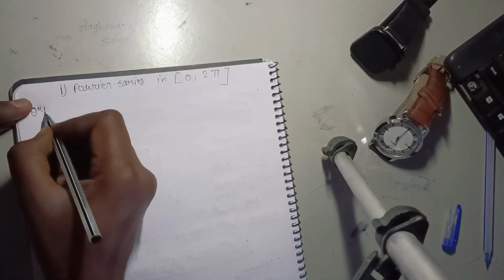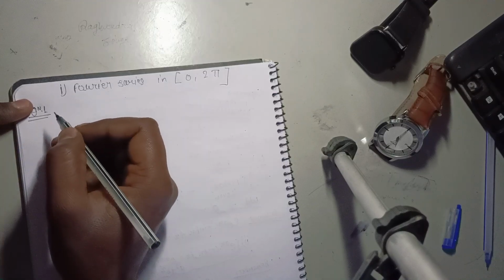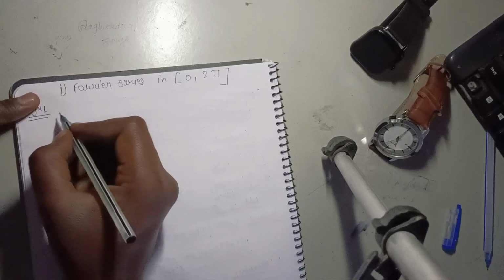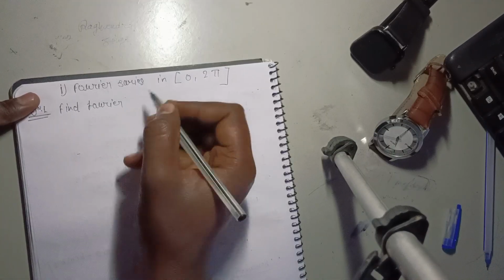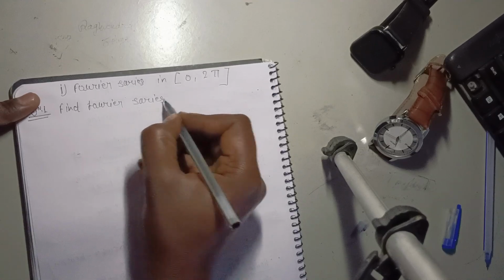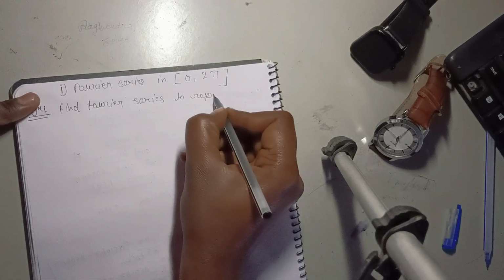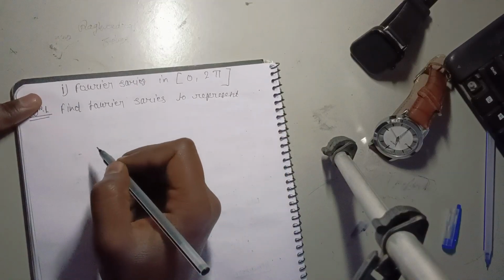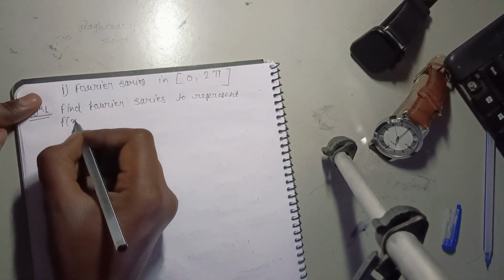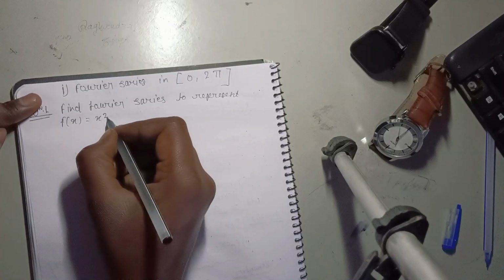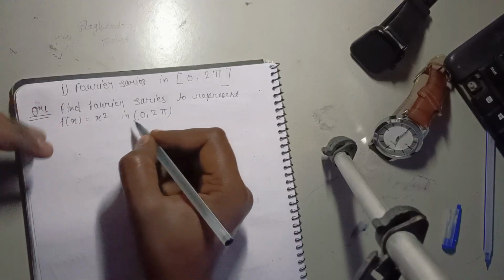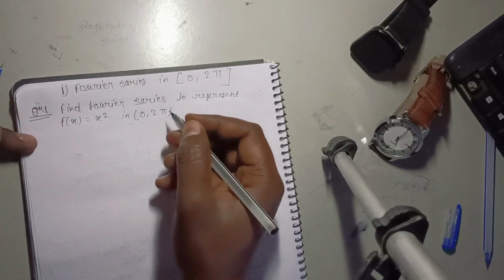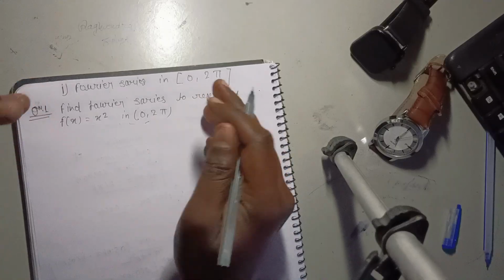So let's take question number 1. Find the Fourier series to represent f of x is equal to x square in 0 comma 2 pi. In the question, the interval will always be mentioned, which interval we have to find the series in. If the interval changes, then the whole method will change.